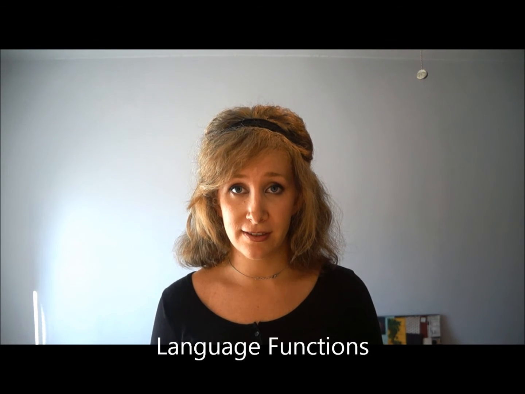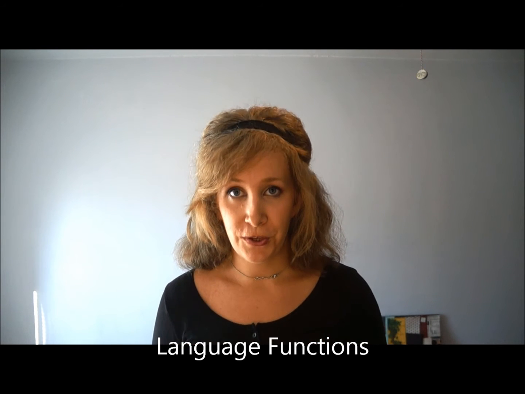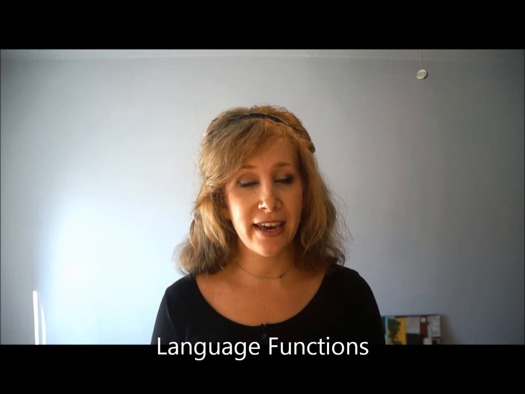Native English speakers naturally use certain groups or patterns, or more commonly known as fixed expressions, in different everyday situations. These fixed expressions are called language functions. So my first tip for you for today is to think about English language functions. Here's some examples of common situations and a few of their common language functions.